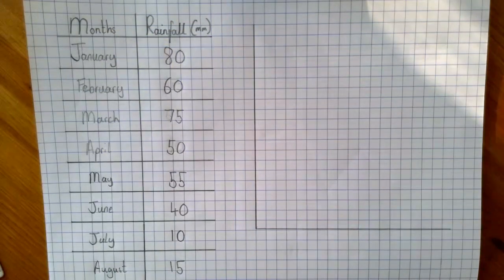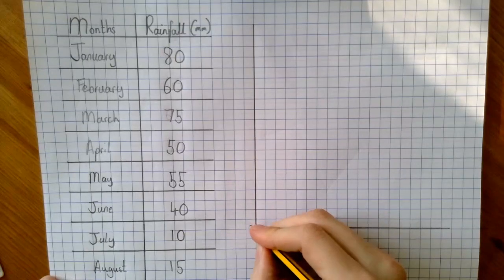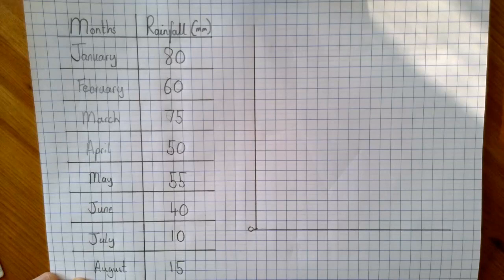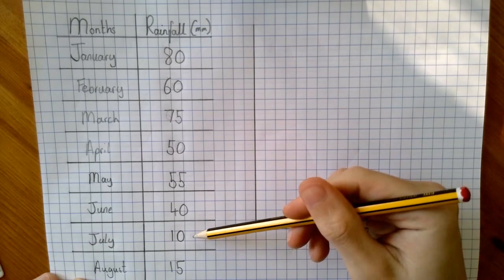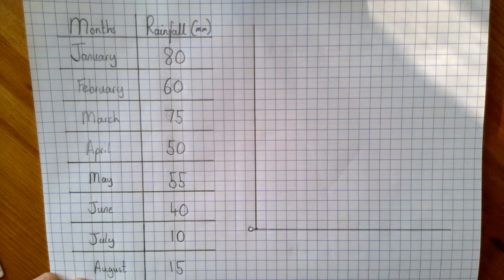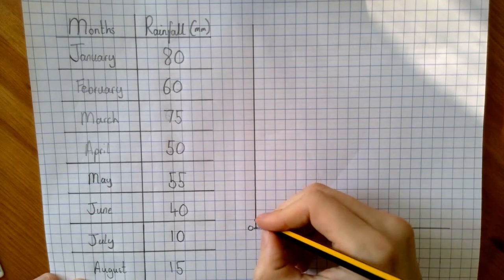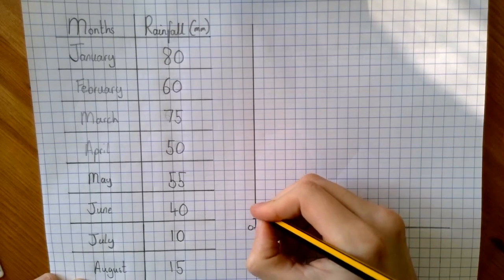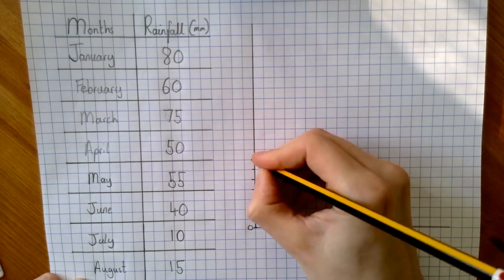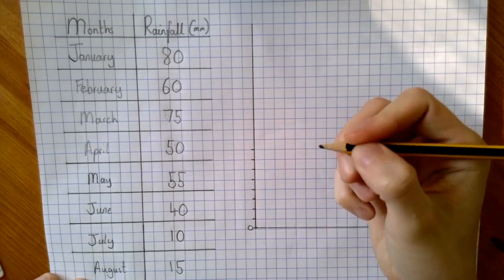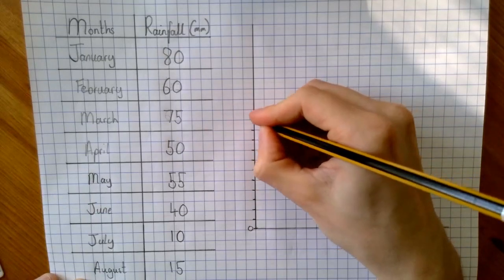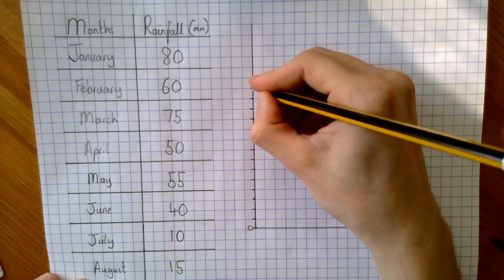And then I know my scale is going to start from 0, so I'm going to put that in first. And actually, it ranges from 10 to 80. So I think I'm going to go up in 10s actually. 20, 30, 40, 50, 60, 70, 80. Now that hasn't taken me too much, so I might do 1, 2, 3, 4, 5, 6, 7, 8.